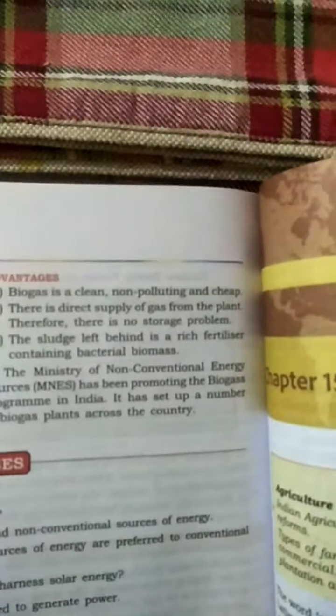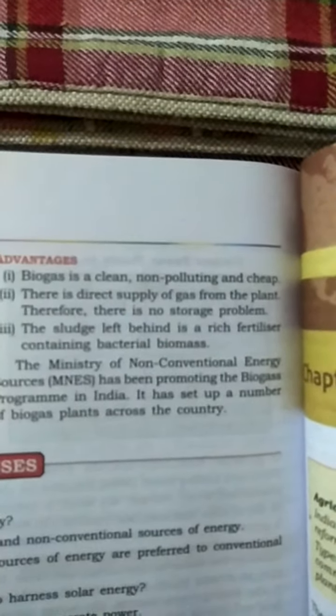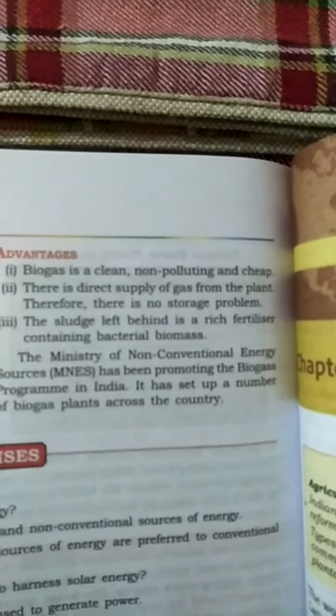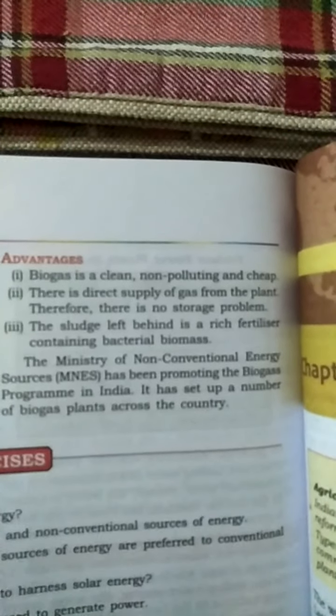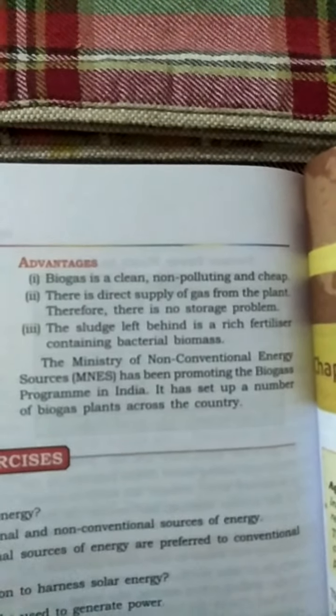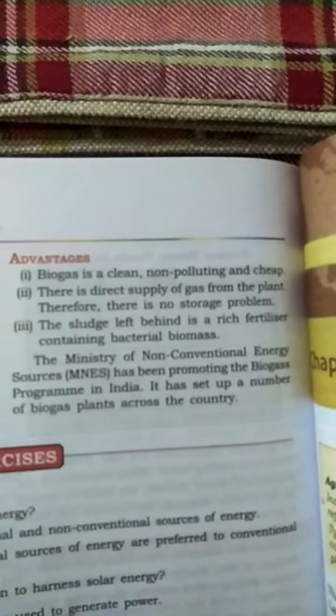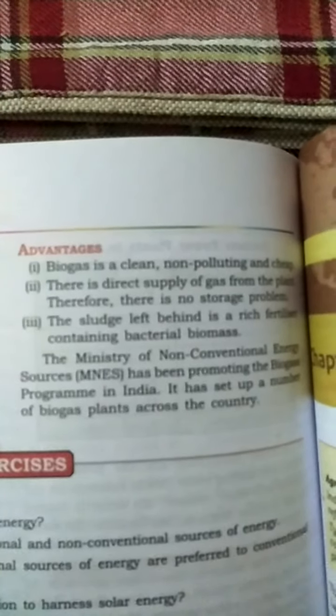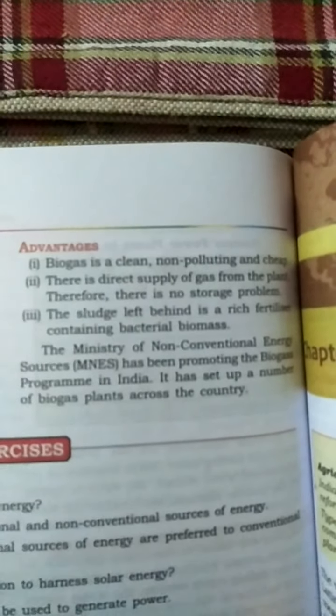So advantages are also given. Advantages are almost the same. It is clean gas, non-polluting and cheap. There is direct supply of gas from the plant, so there is no storage problem. The sludge which is left behind is a rich fertilizer containing bacterial biomass. So these types of sources of energy are promoted by the government.